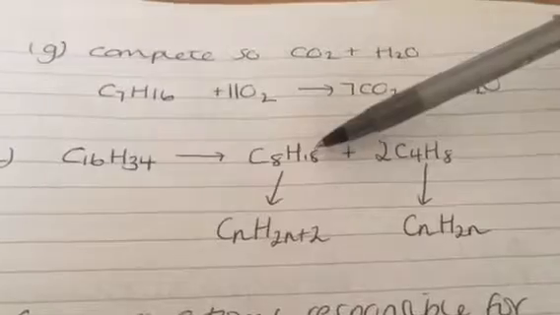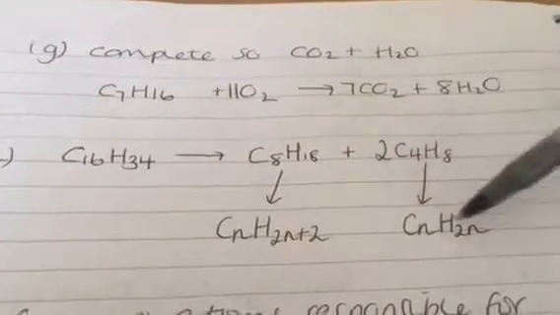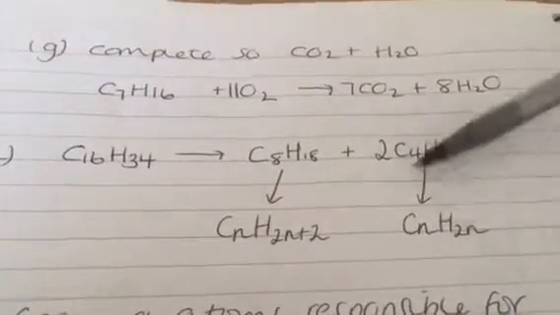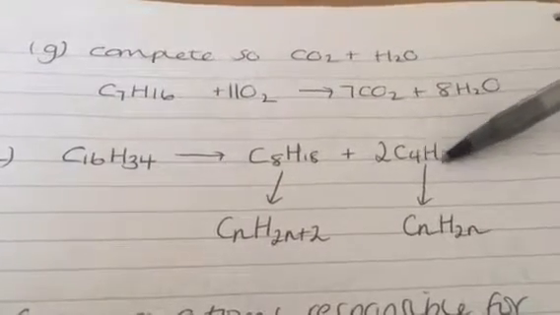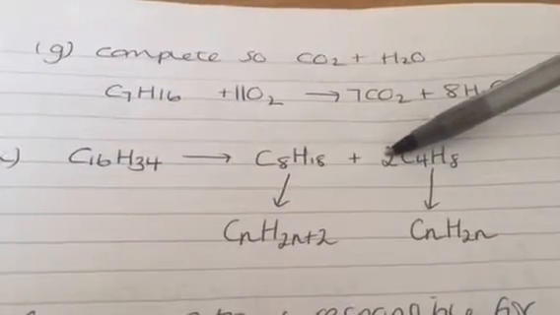We're also forming 2 molecules of butene, so this is an alkene and therefore CnH2n. But means 4, so we have C4H8 and we have 2 molecules of that.